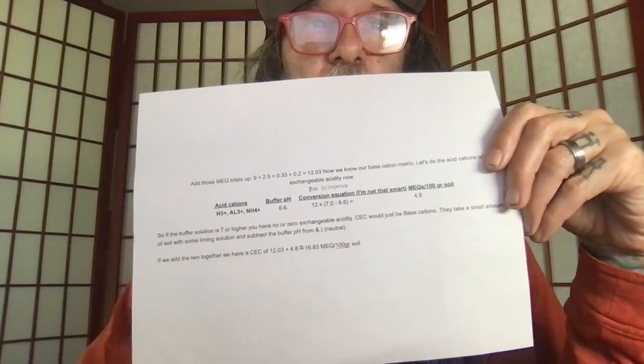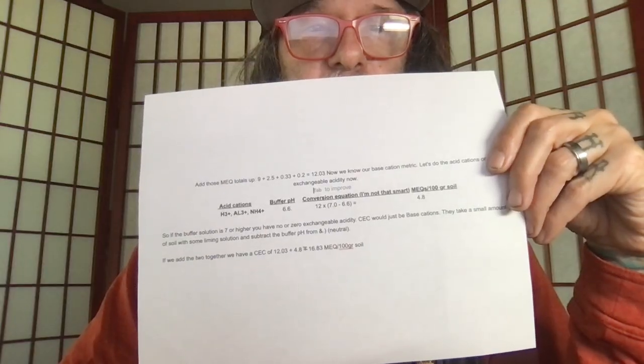And I'm not smart enough to know how they came up with this conversion equation, but this is the conversion equation we use. We simply take our buffer, subtract it from neutral, which is 7.0, 6.6, and then multiply that by 12, and that gives us our conversion into our mEq per 100 grams of soil, just like it did with our base cations, but it's a different formula for that. And so that comes out at 4.8. Again, I'm not sure how they came up with that conversion equation. I'd have to do some research, but I just use it.